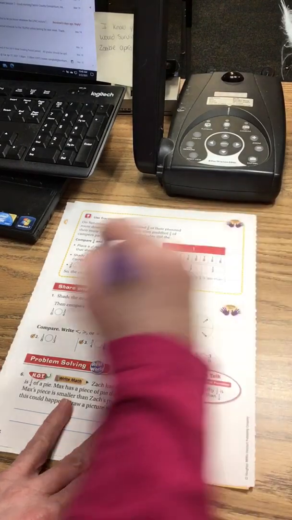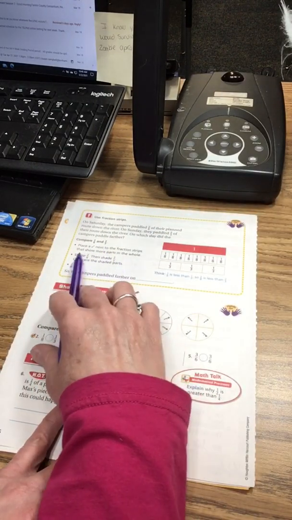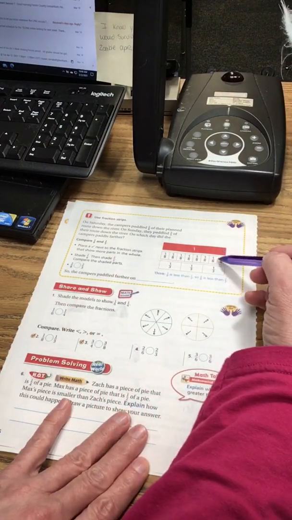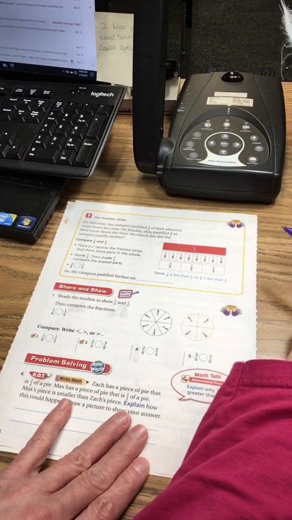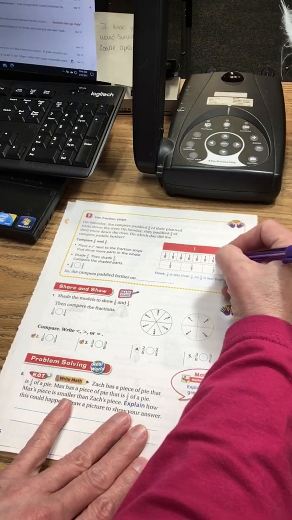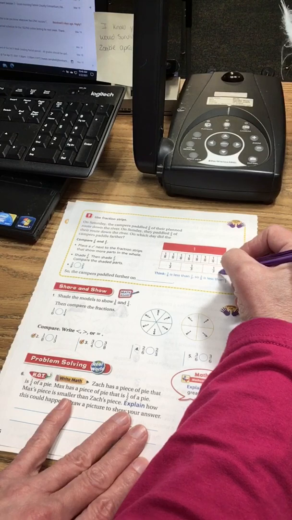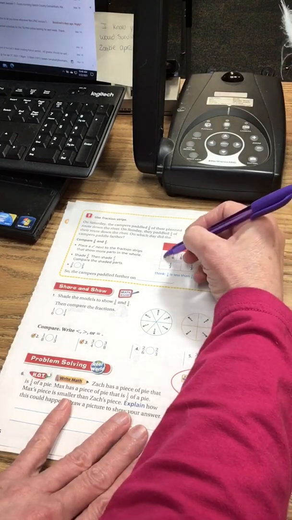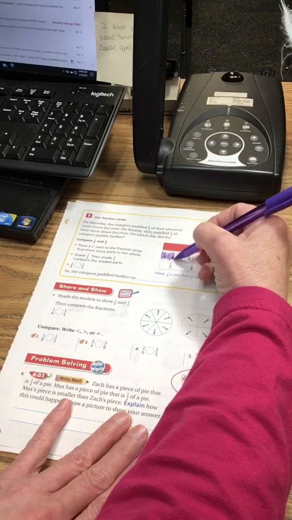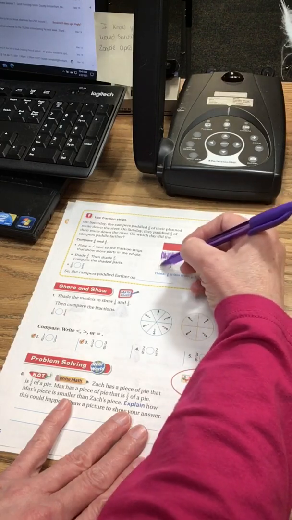Okay, well, first of all, it says here, place a check mark next to the fraction strips that show the more parts in the whole. So which one of these is broken into more parts? You're right, the top one, the 1/8, is divided into 8 pieces. The bottom one is divided into 3 pieces, right? So now we're going to shade 2 of the 8ths, 1, 2, and 2 of the thirds.